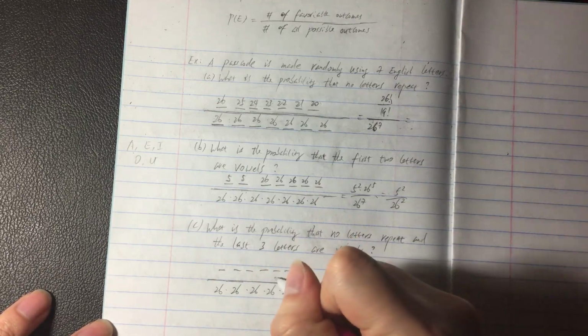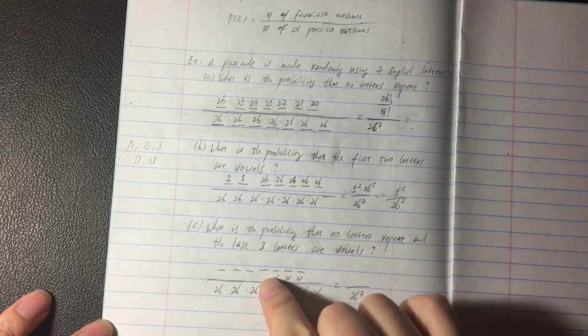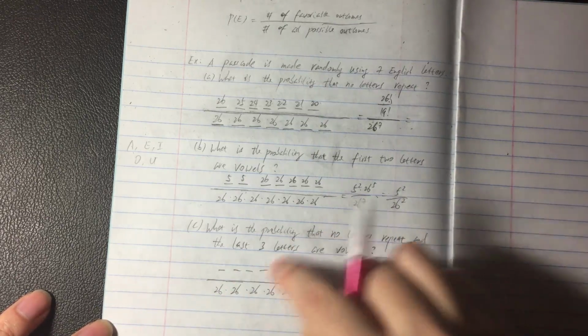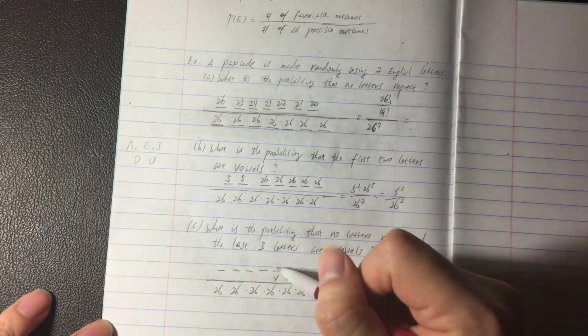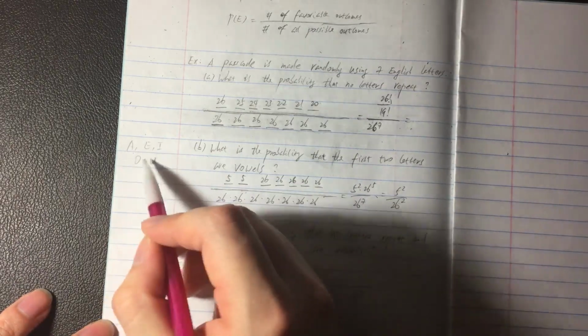Last three letters must be vowels. And the first four letters could be anything. So let's make the choice for vowels first. For the first vowel here, it could be either A, E, I, O, U. So there are 5 choices.